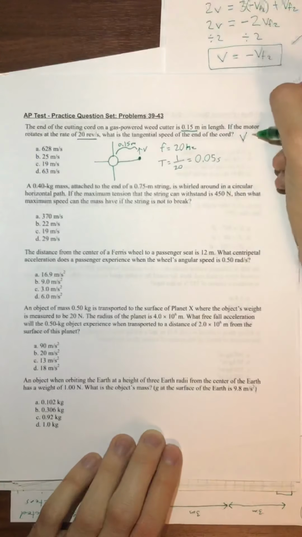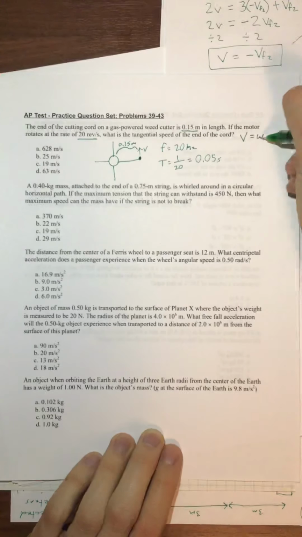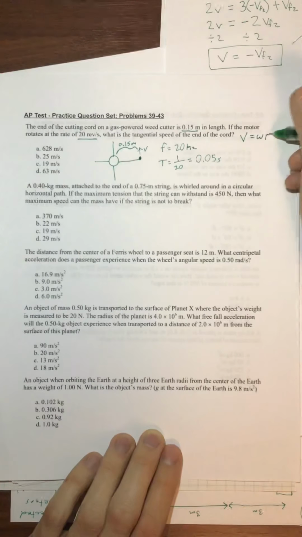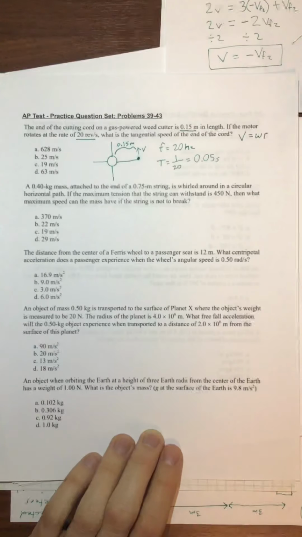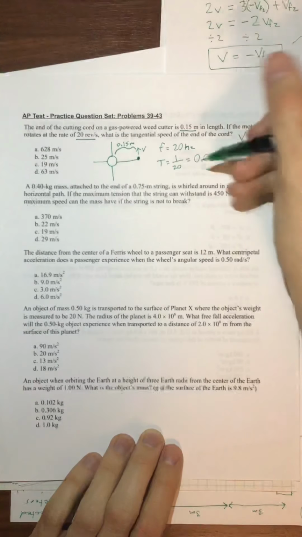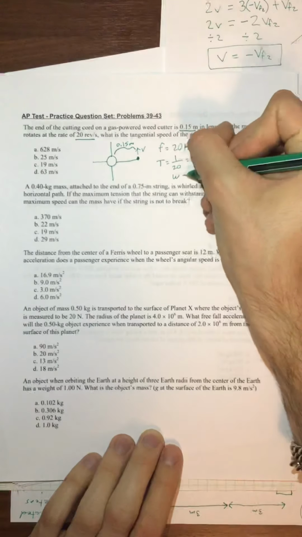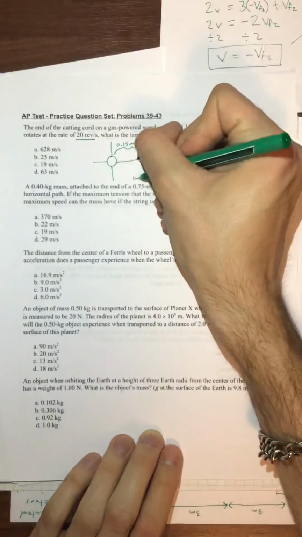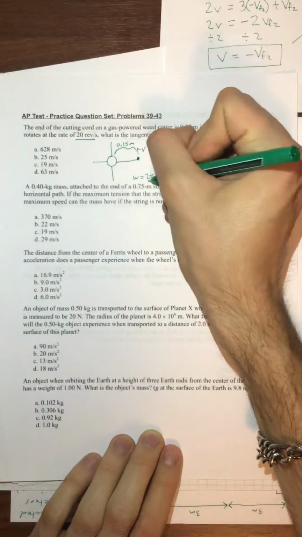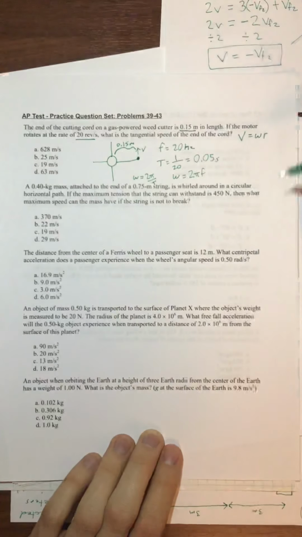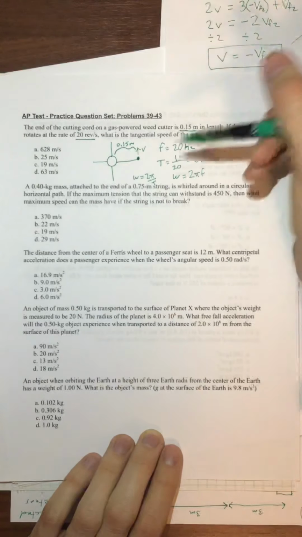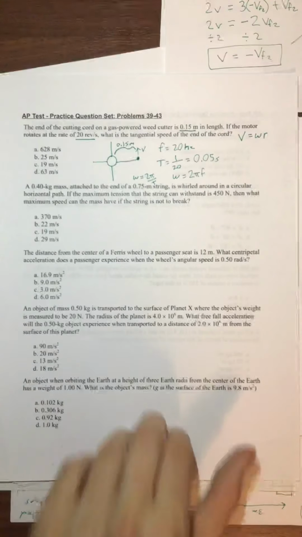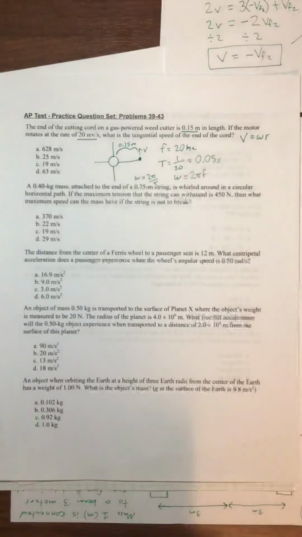And to get that, we can use a very simple relationship. We just have to find the angular velocity, multiply it by the radius, which they gave us there. So how do we get this angular velocity? Well, the angular velocity is equal to 2 pi times the frequency, or you could have it 2 pi divided by period. In both cases, that's going to give us the angular velocity. These equations are on your reference table, by the way.